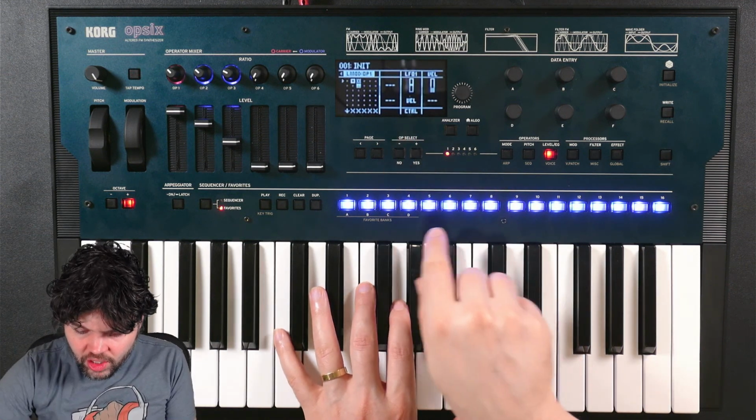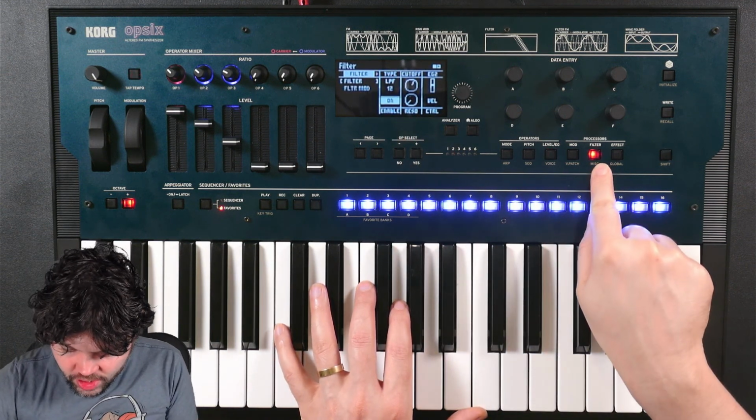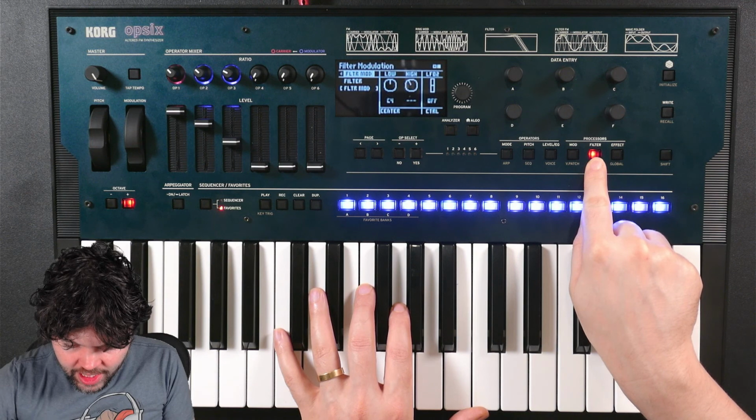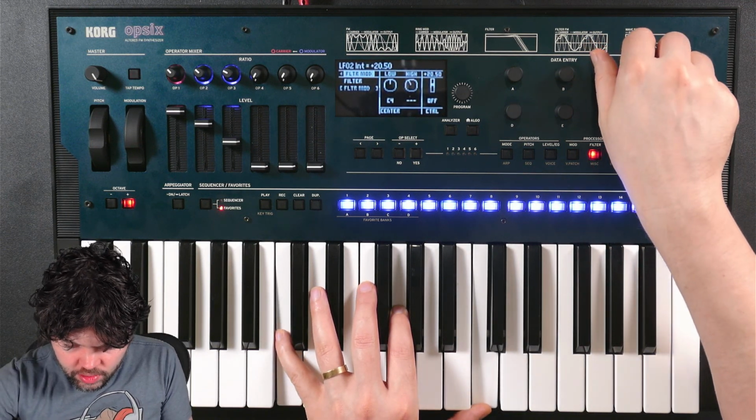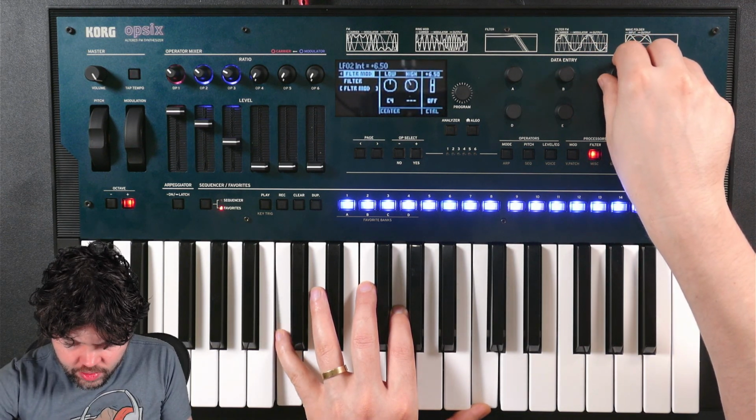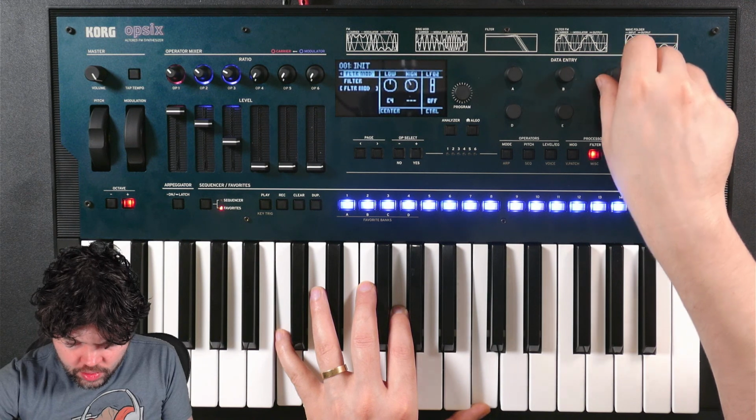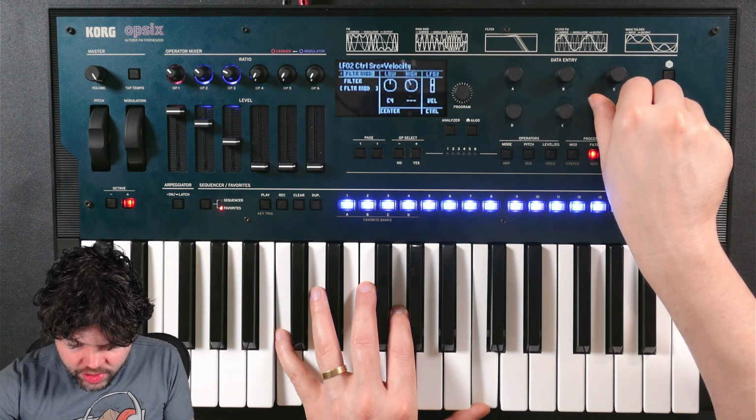So I'll make that velocity sensitive, and let's go to the filter and let's add some LFO and also velocity sensitive.